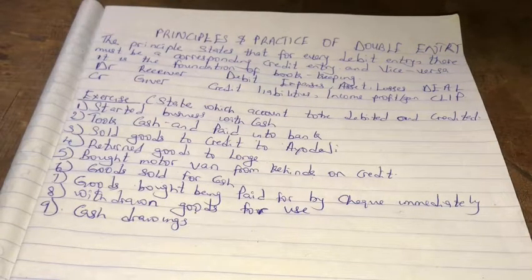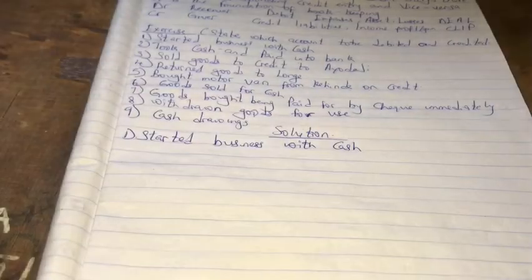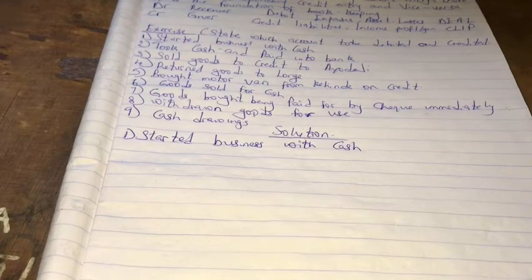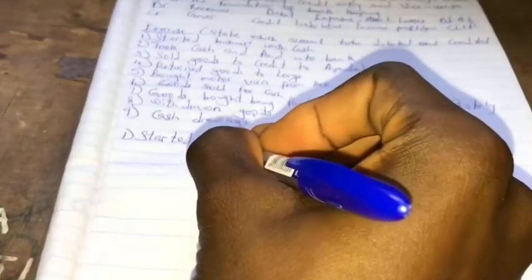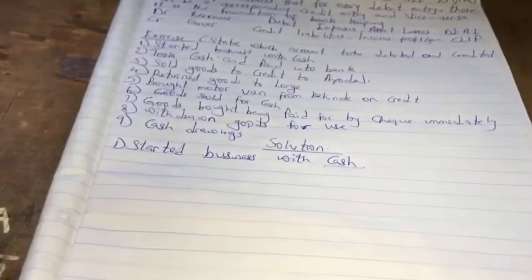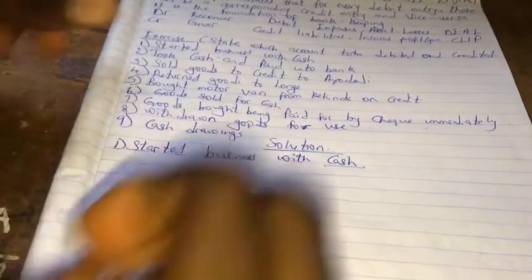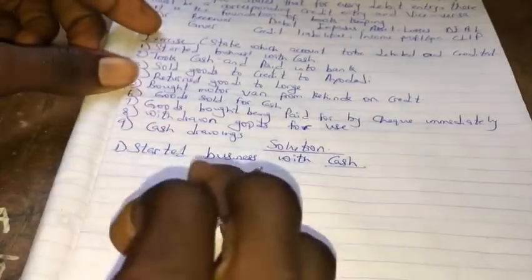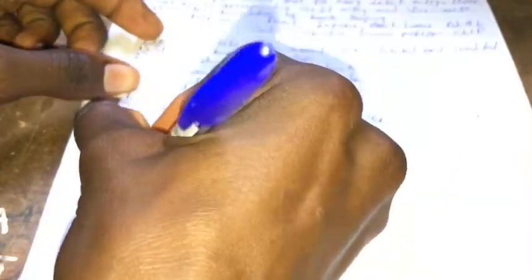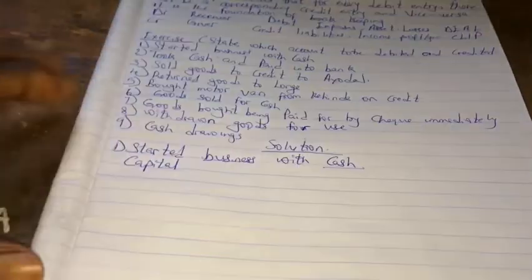Alright, so we are going to start with the first one. Let's give a solution. It says started business with cash. Whenever you want to solve a double entry question, always identify the two accounts involved. The business account and the cash account are the accounts involved there. So let's write it down. That's the first step: you identify the accounts involved. This business account represents the capital, so write capital. And the other account is your cash account.